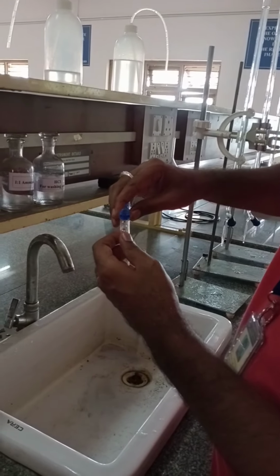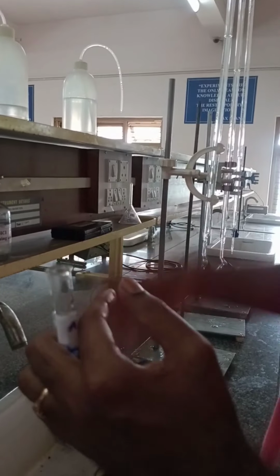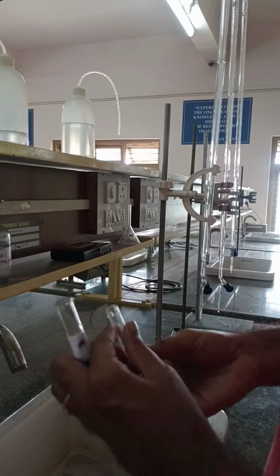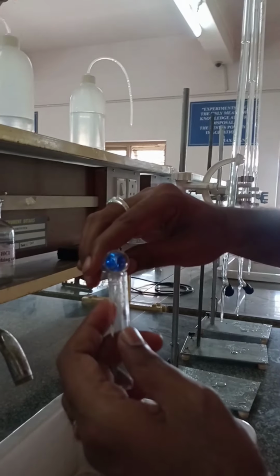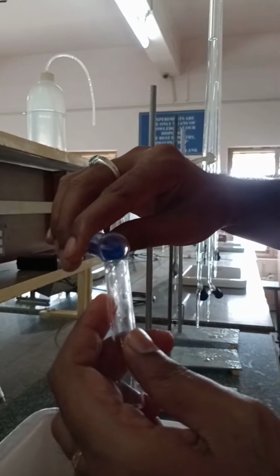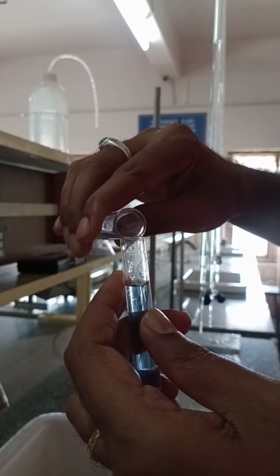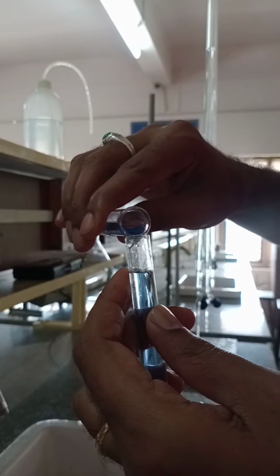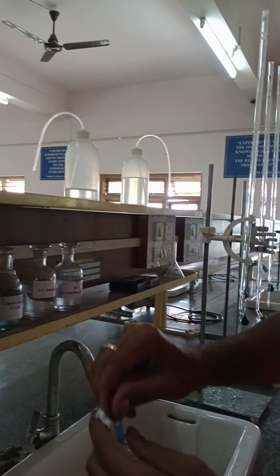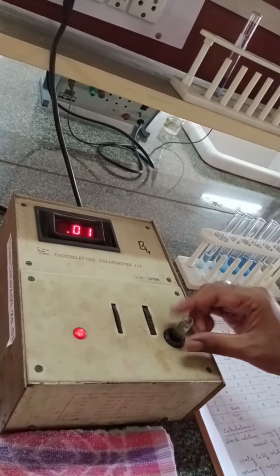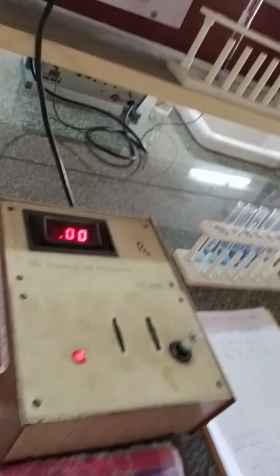Take a small amount of this unknown solution in the cuvette, rinse it thoroughly. Now take the solution in a similar way in the cuvette. Before inserting this cuvette in the colorimetry instrument, you have to check whether the instrument is 0 or not, whether it is calibrated or not.